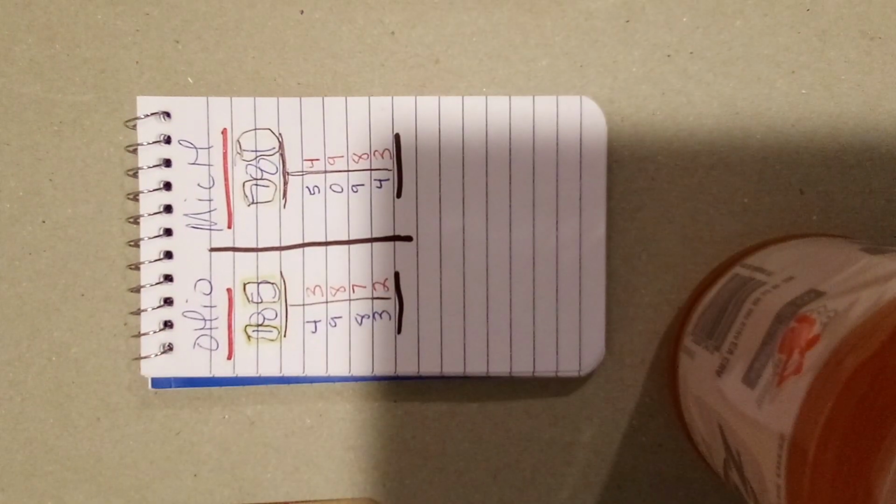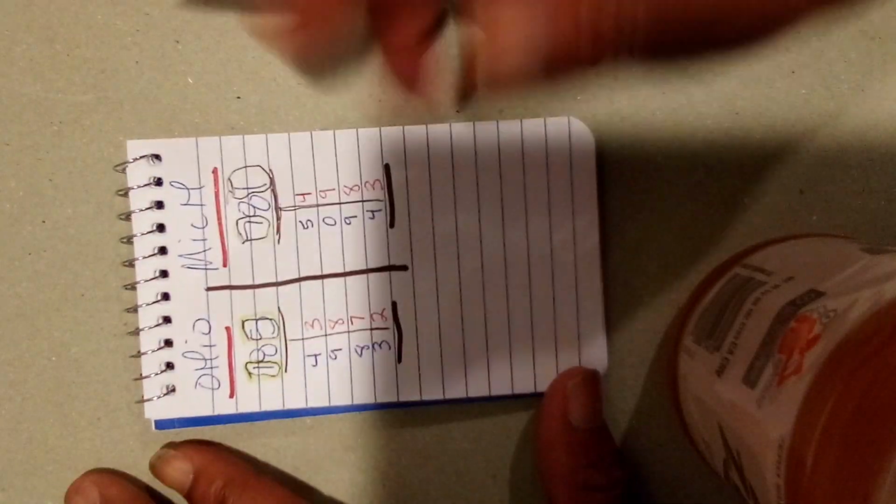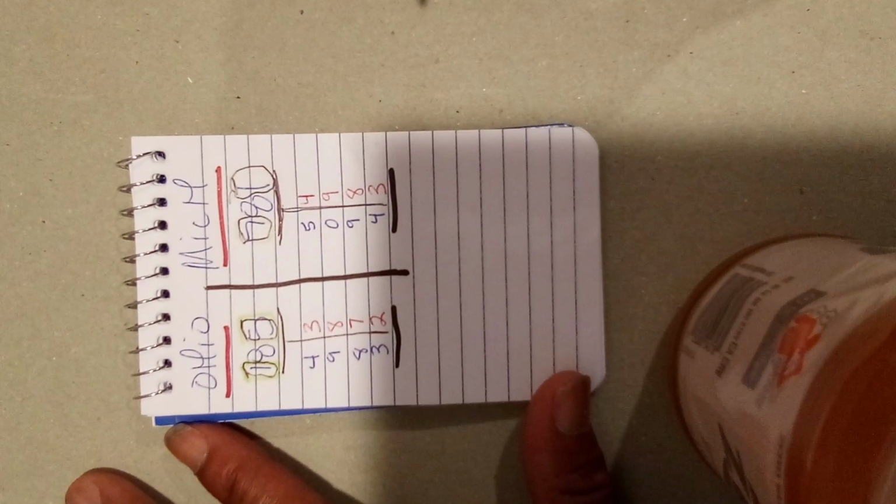So those are our pairs that we're pulling off of the draws that already came, using the chart.